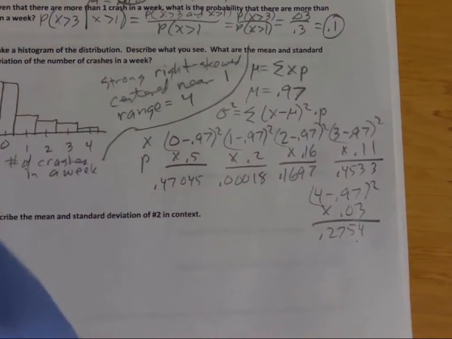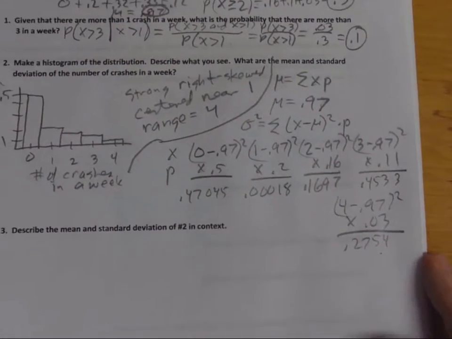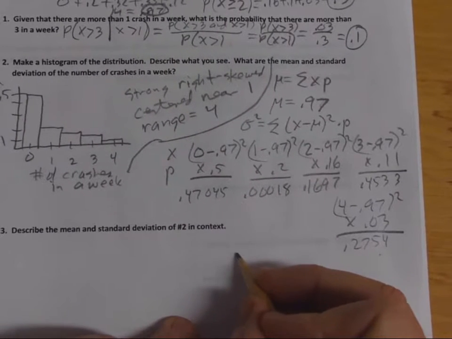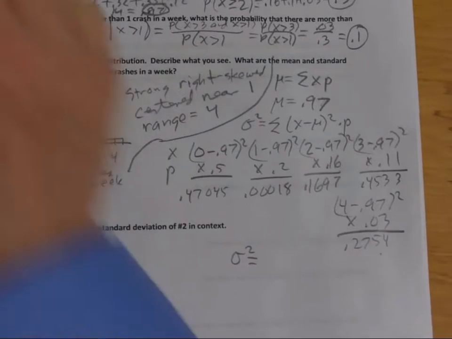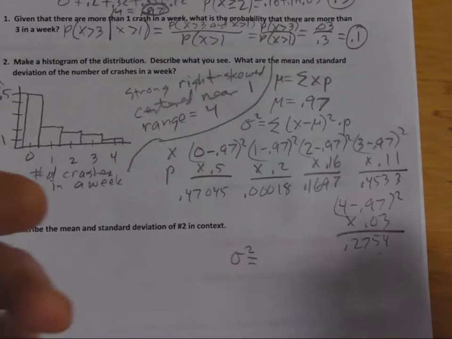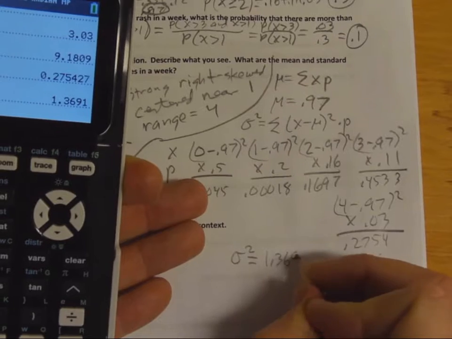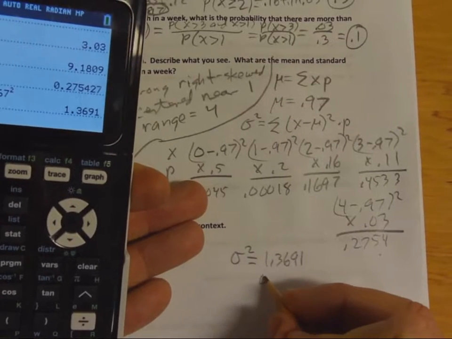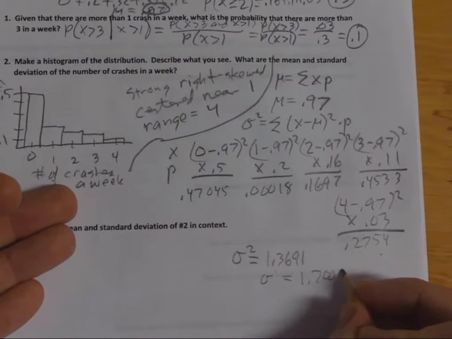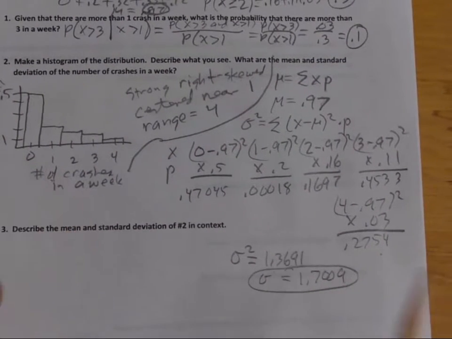0.2754. And so when we add all of these numbers up, that is the variance. So our variance, when I sum all those numbers up, is 1.3691, and so I can take the square root of that, and that is equal to 1.7009, and that is the standard deviation.